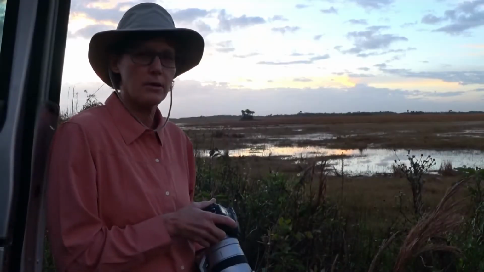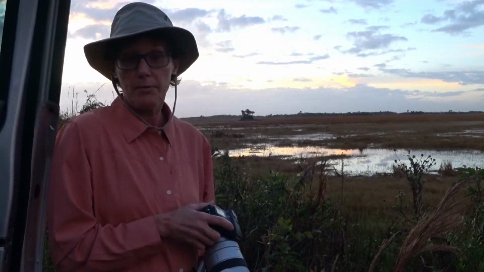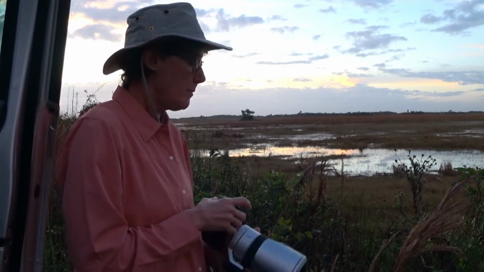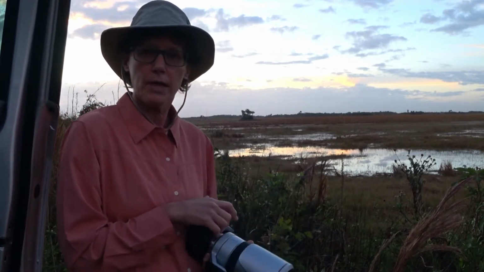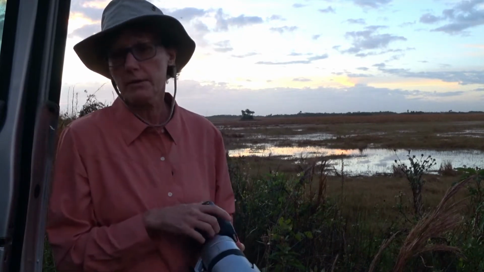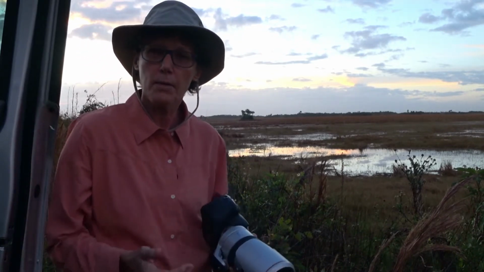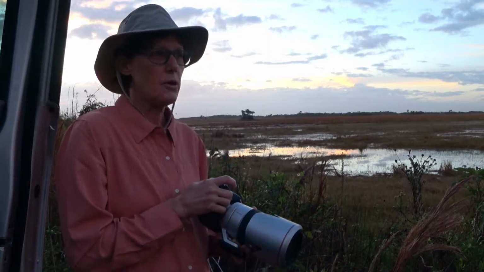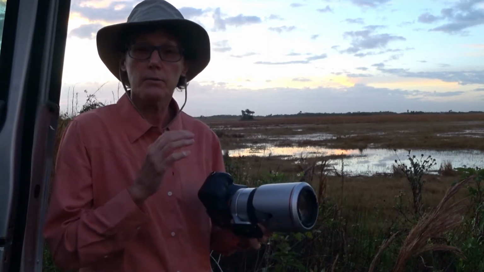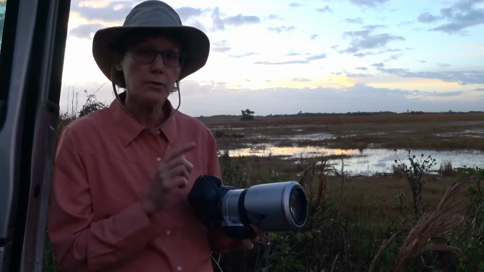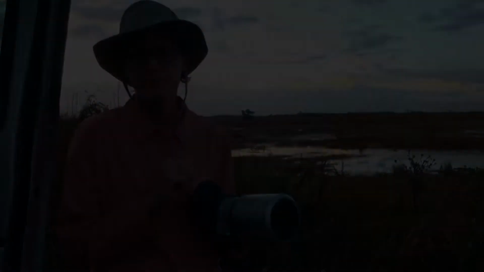So I'm standing here along the scenic Highway 41, very busy highway this time of year, and I'm here with my telephoto lens. I'm not looking for wildlife today, I'm looking for landscapes. And so what I want to try to do today is talk to you about how and why I use a telephoto lens to capture landscapes, including panoramics.